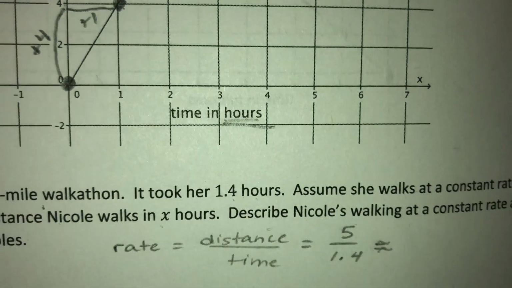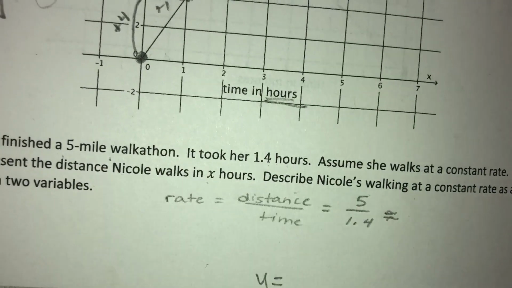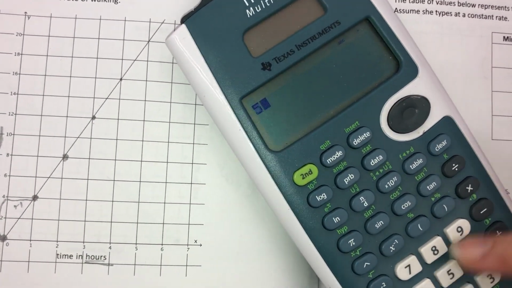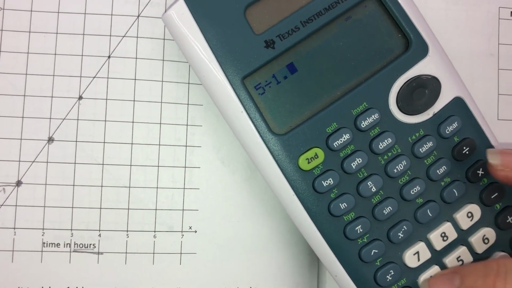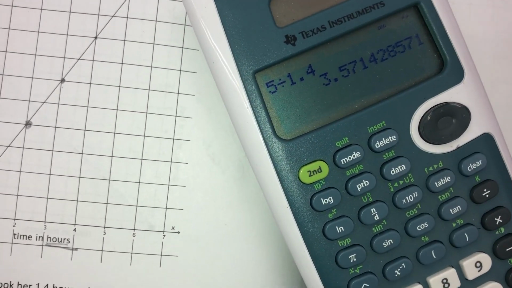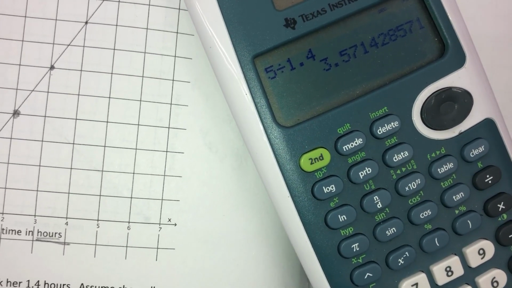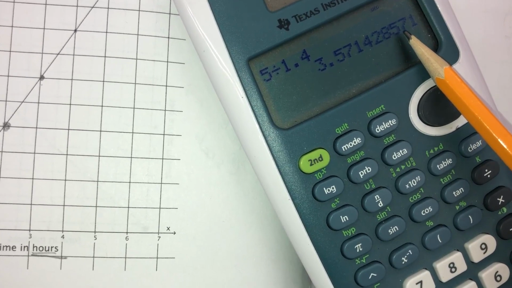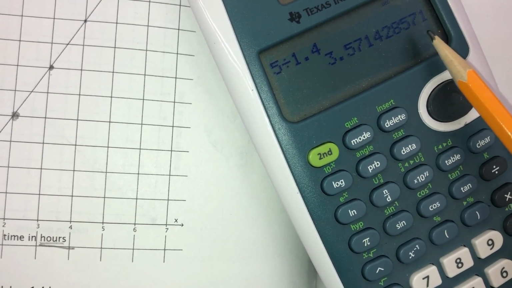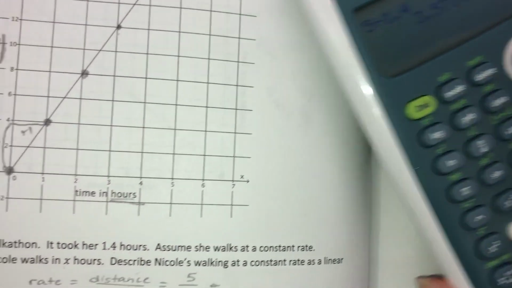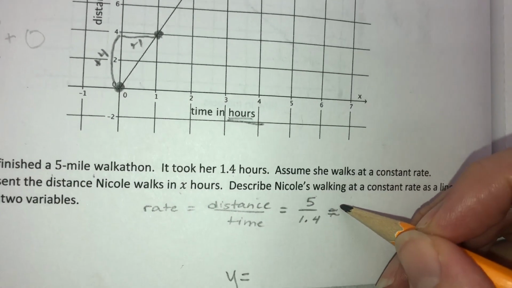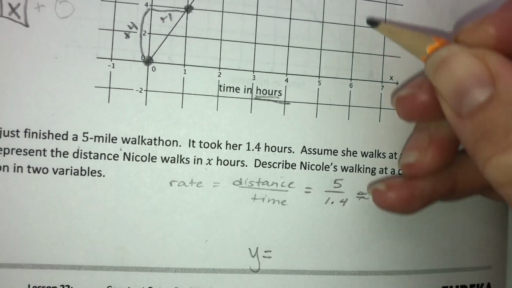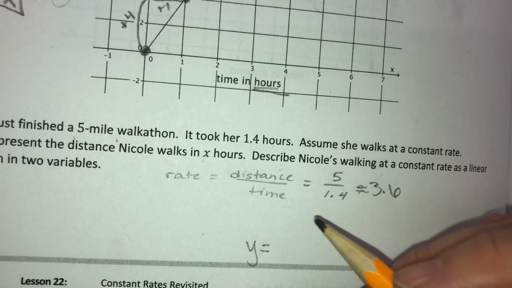We're going to use our calculator for that one. So we have 5 miles in 1.4 hours. We take the 5 and divide it by the 1.4, and that gets us 3.5714 and so on. It finally starts repeating right there, so we're just going to round that to about 3.6. Since we're just going to be comparing this to Nathan up here, who was a whole number, it's okay to just round.